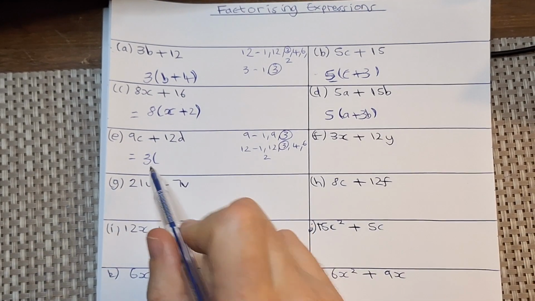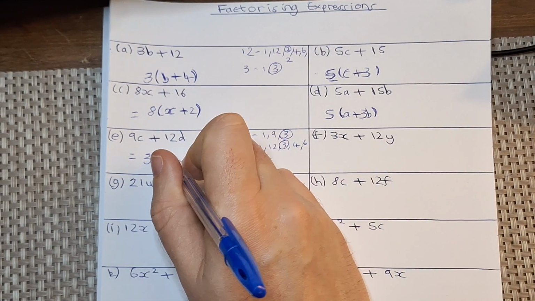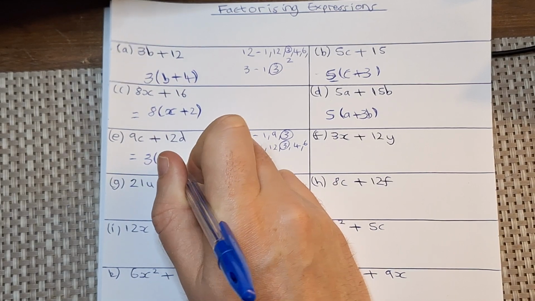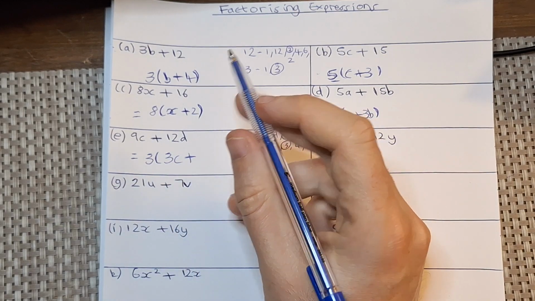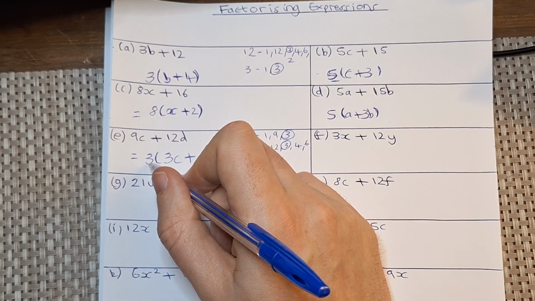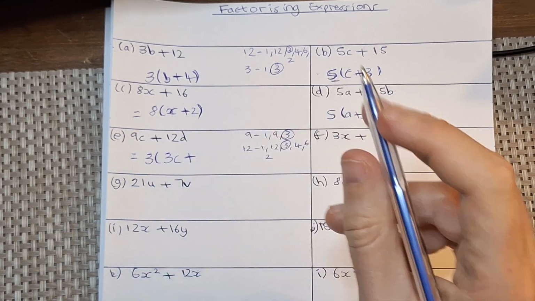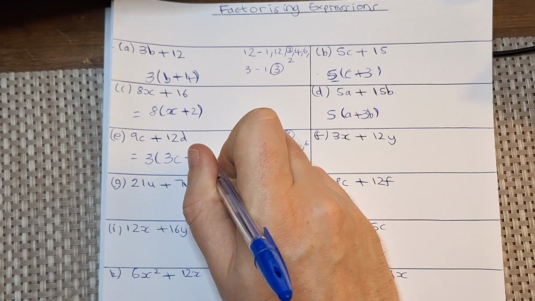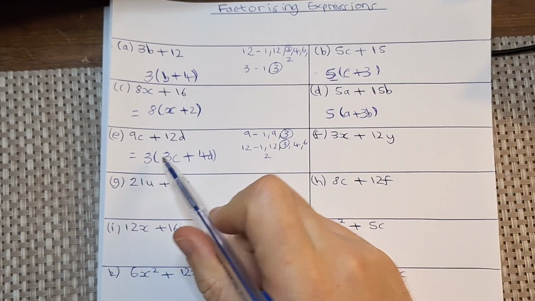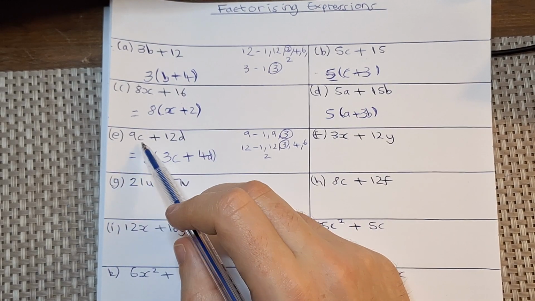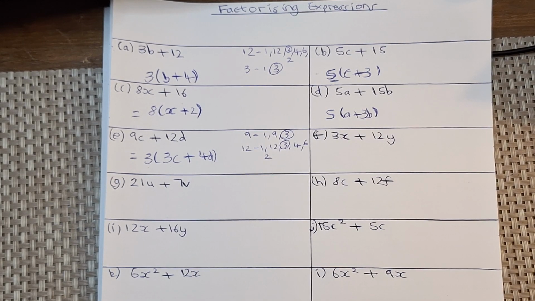Now we ask the question, 3 times what makes 9c? 3 times 3c makes 9c, because 3 times 3 is 9, and we add the c. And what do you have to multiply 3 by to get 12d? It's 4d. Again, we can always check it by expanding the bracket: 3 times 3c is 9c, and 3 times 4d is 12d, so that is correct.